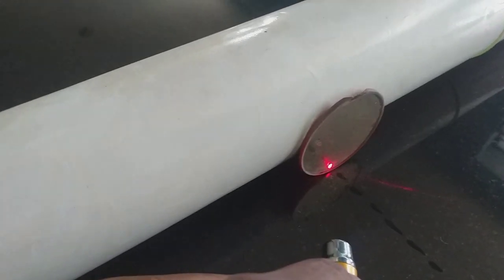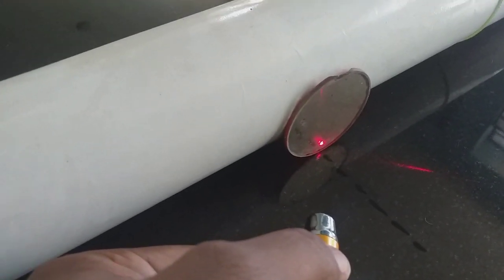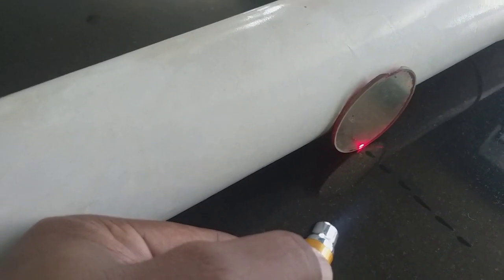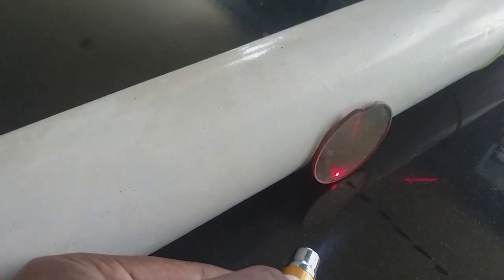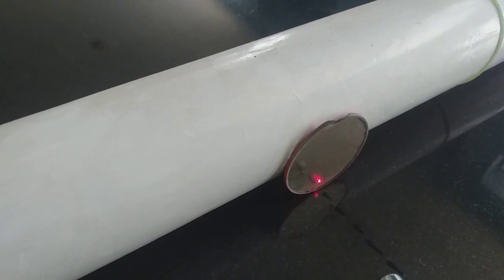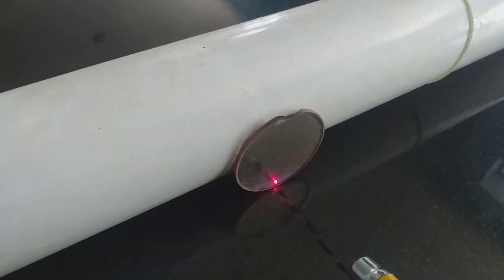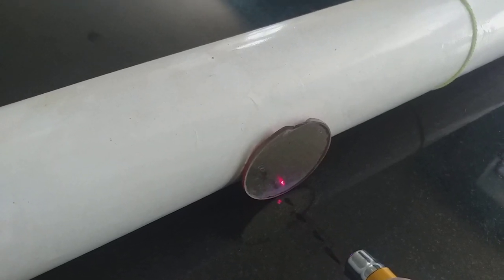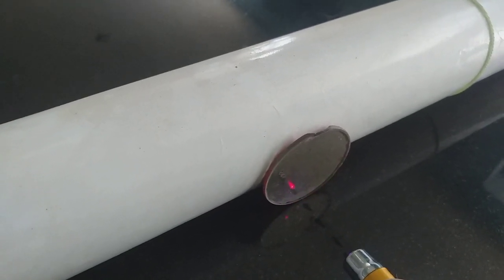If the angle of incidence is 30, then the reflection will be 30. If you increase the angle of incidence to 60, the reflection also becomes 60. If you pass the light ray along the normal, the light ray bounces back. So if the angle of incidence is 0, then the angle of reflection will be 0.